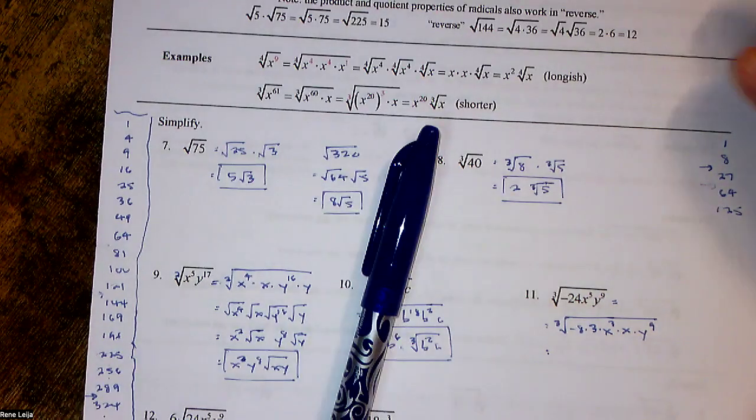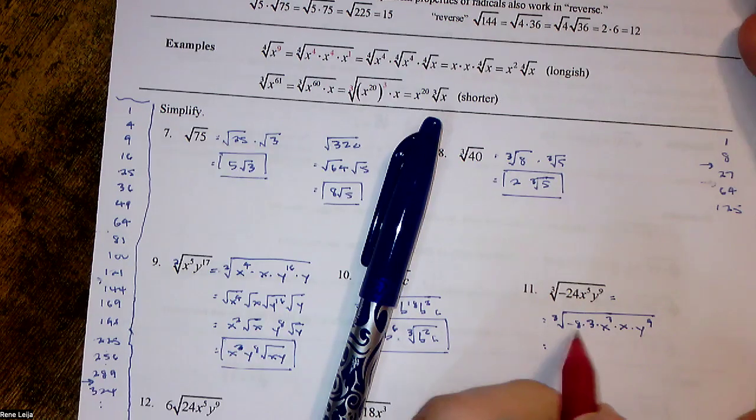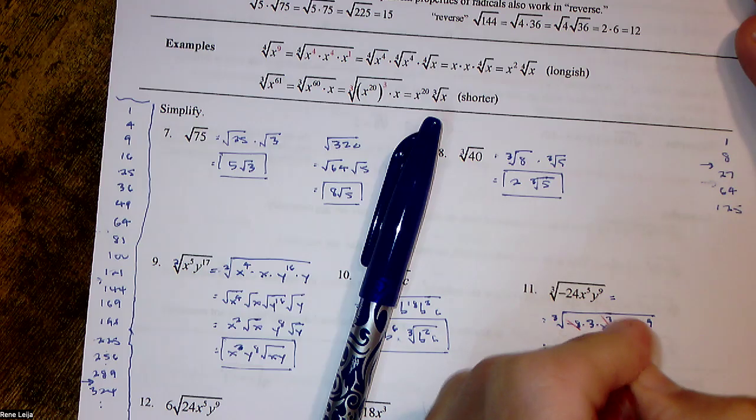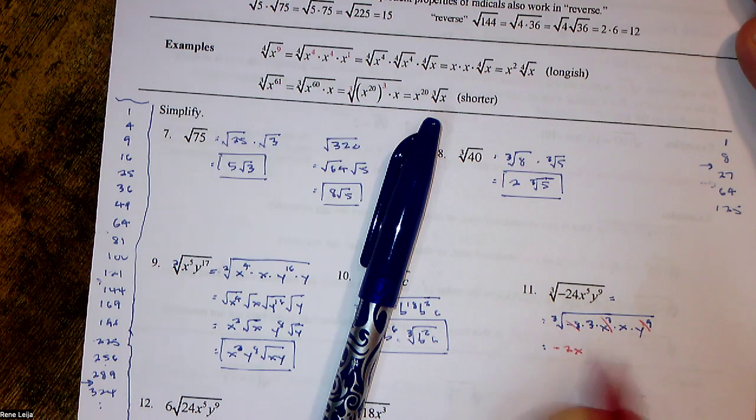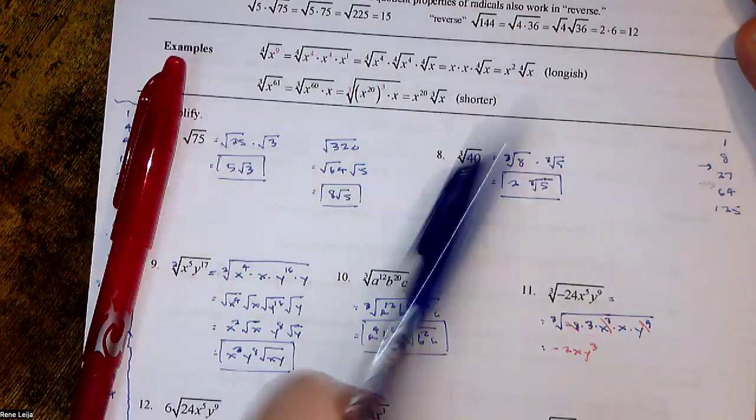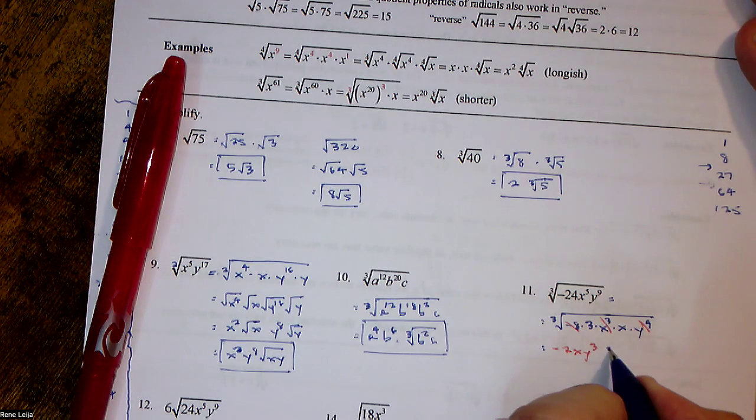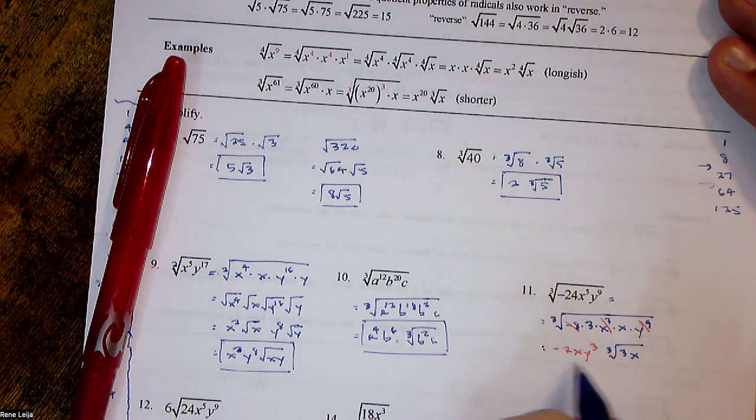Okay, so let me do it this way now. The cube root of -8 is going to be -2. The cube root of x to the 3rd is just going to be x. And then the cube root of y to the 9th, 9 divided by 3, is going to be y to the 3rd. And then whatever you have left stays inside. So inside we have a 3 and an x, so the cube root of 3x. So minus 2x y to the 3rd times the cube root of 3x. Okay?